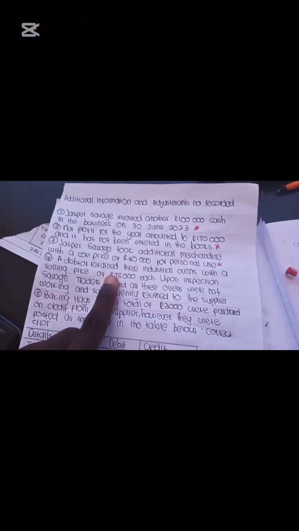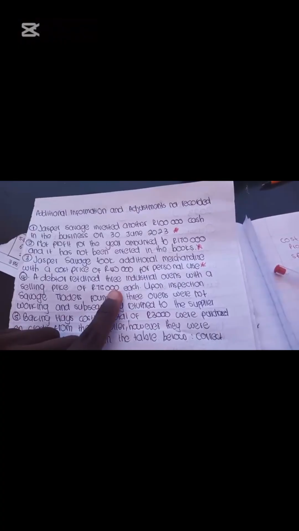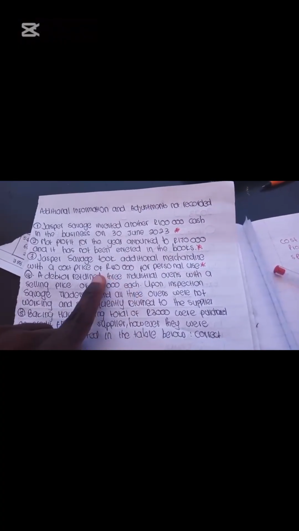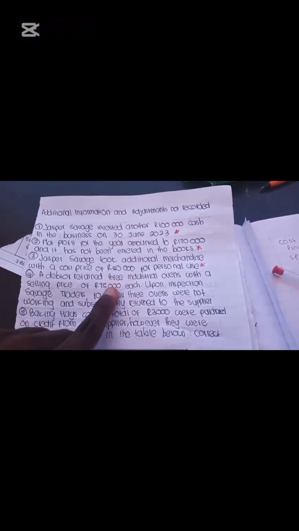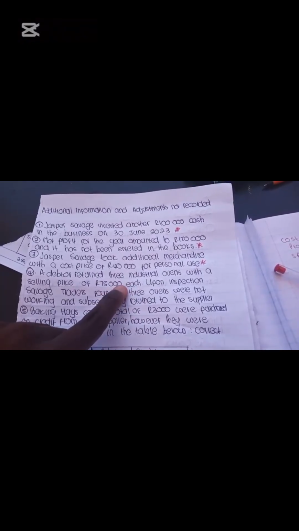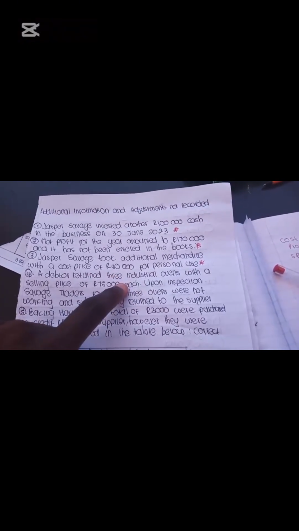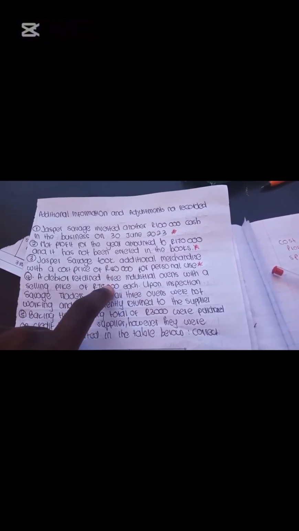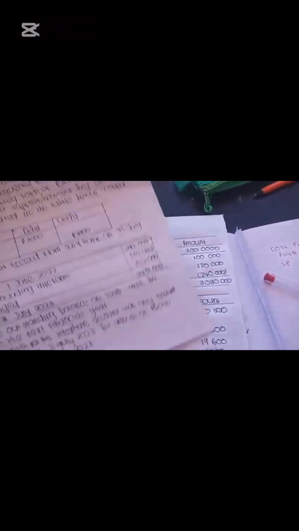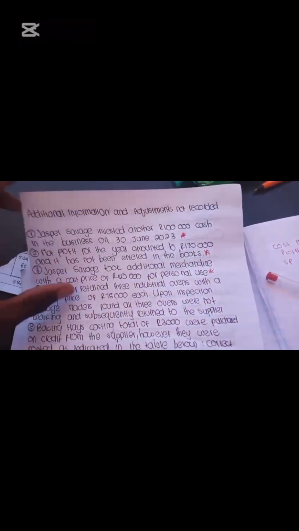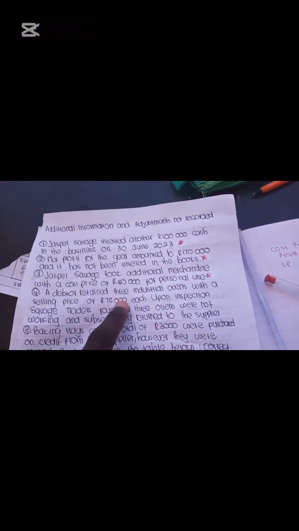Here they say a debtor returned 3 industrial ovens with a selling price of 75,000 each. So they are going to trick you here. You're going to say 75,000 times 3. Each industrial oven costs 75,000, and there are 3. So you're going to do the maths, and you're going to end up with 112,500 when you times 75,000 with 3.